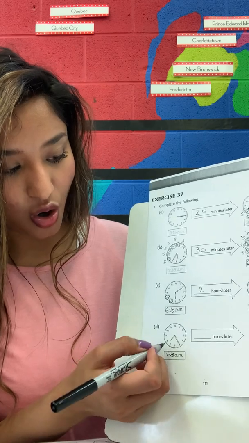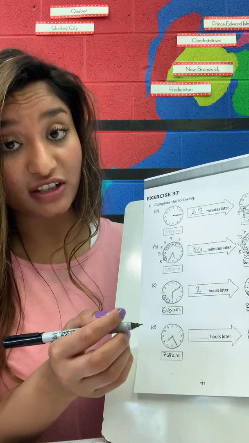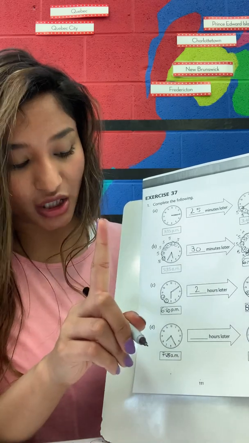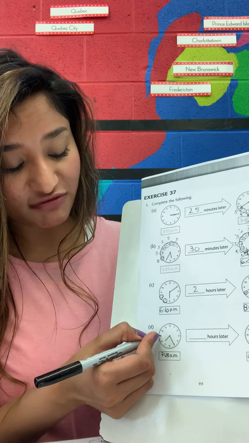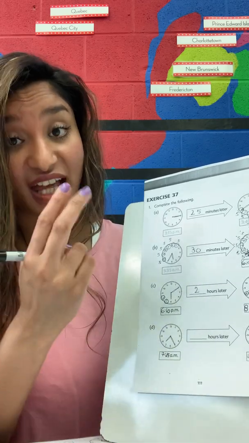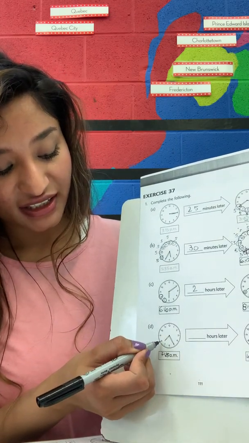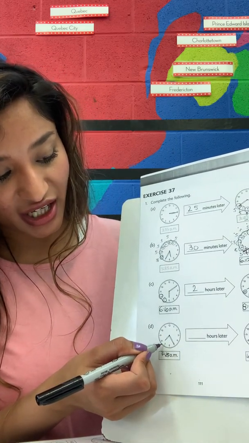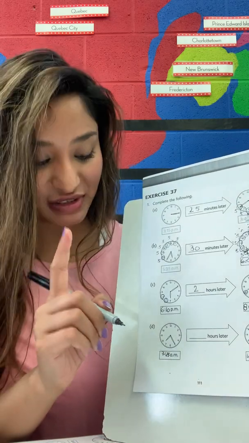So let's go all the way to 7:25 to 8:25 would be 1 hour because that's 60 minutes. 8:25 to 9:25 would be 2 hours. That's another 60 minutes. I'm sorry, I made the same mistake again.